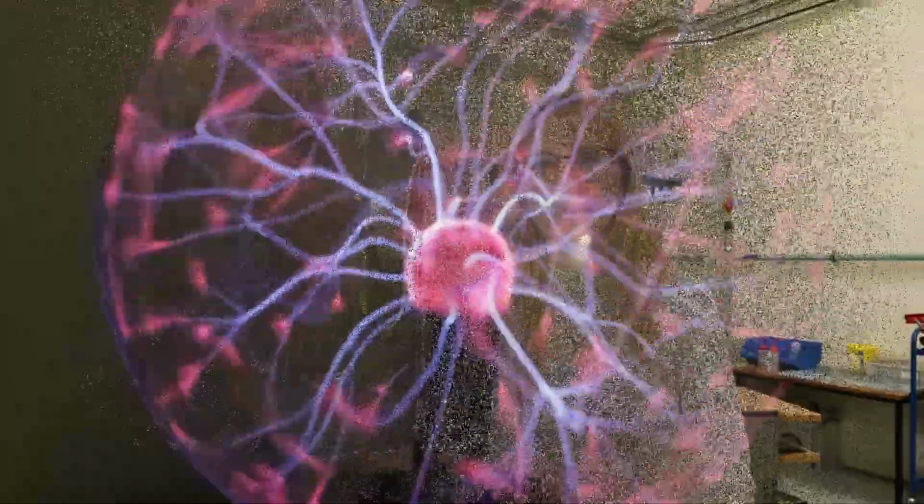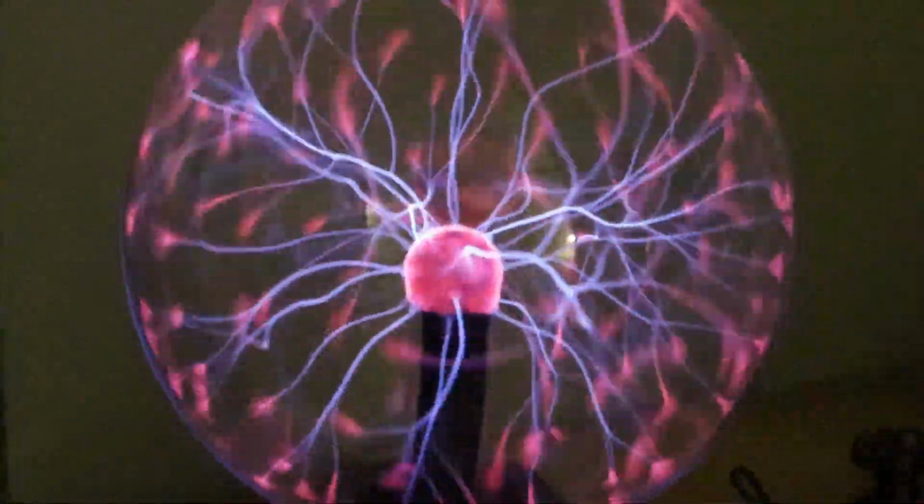We're Lydia and Catherine, and we're PhD students working with plasma. So you might be wondering, what is a plasma?